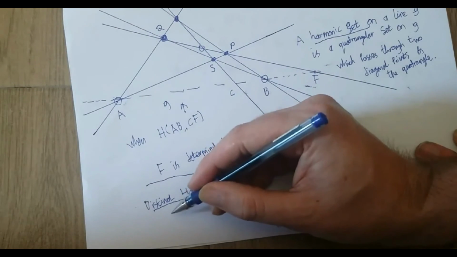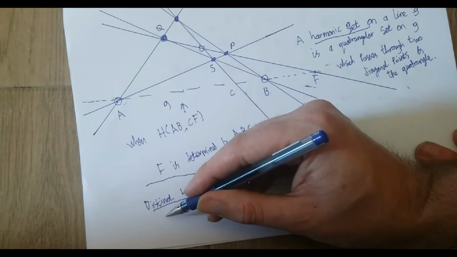Excuse my handwriting, I've set this up at a rather bad angle. I'll improve it in the future.